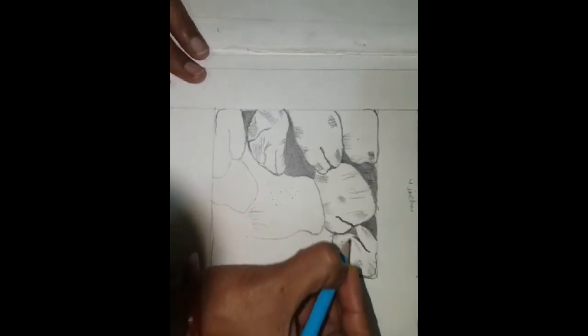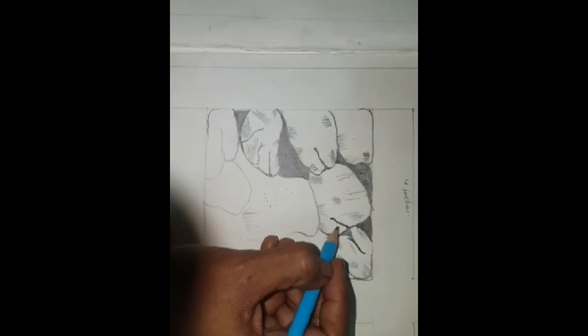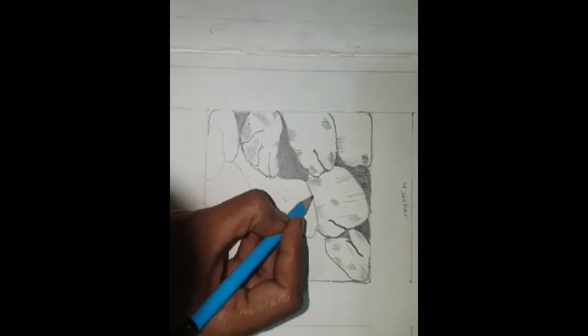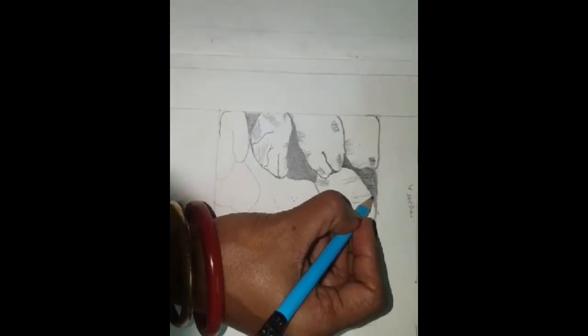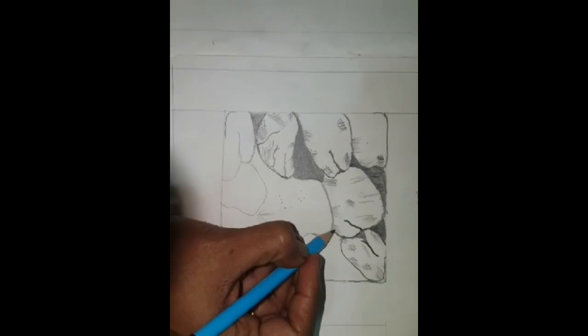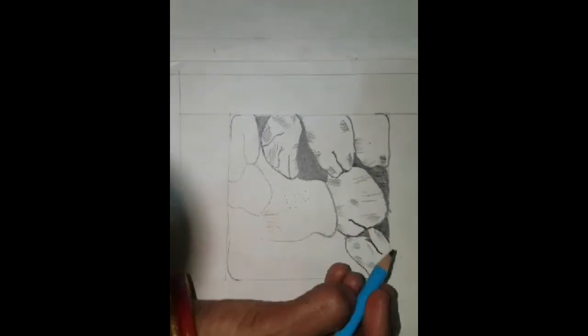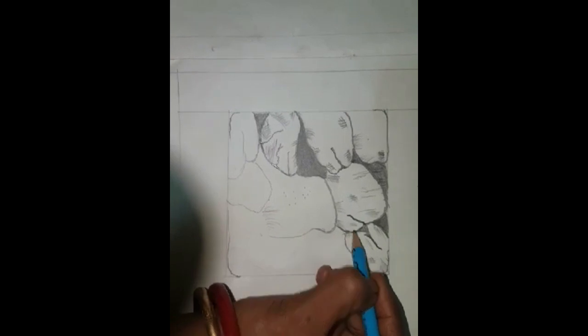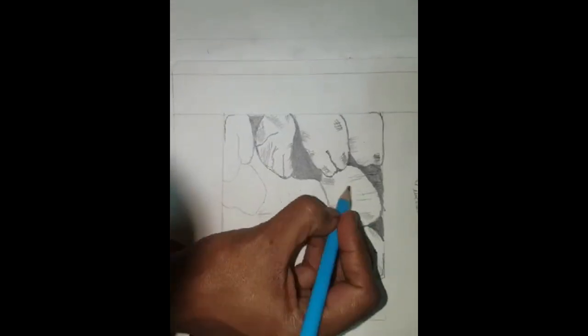It should be a little bit curved, so as to show the cracks in the rock. Every rock has to be drawn like this only. This kind of sketching has to be done. Don't go for very long strokes. Very small strokes are required for this.